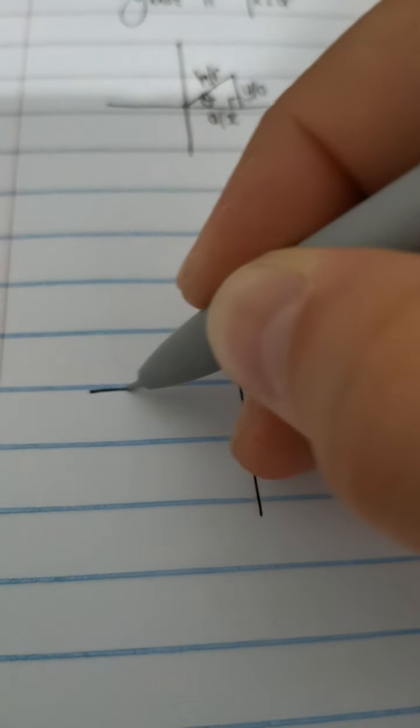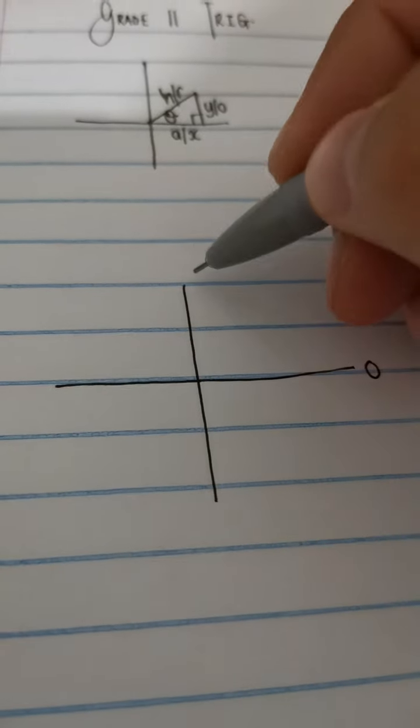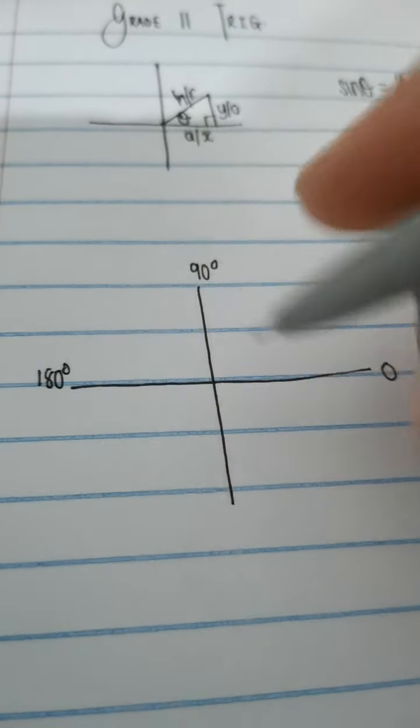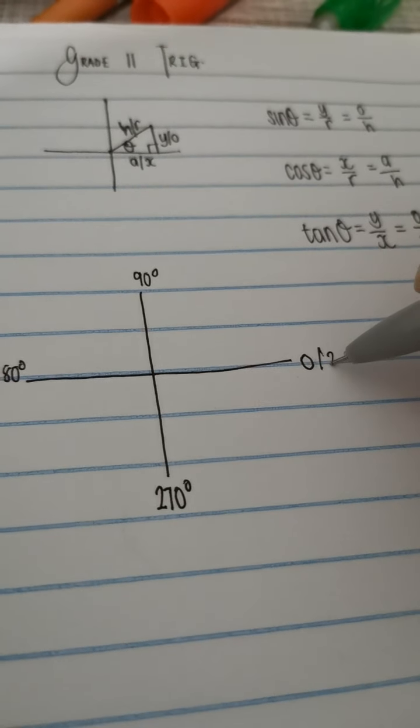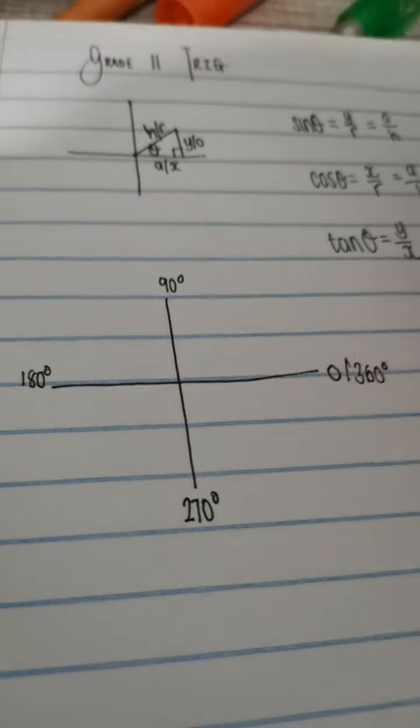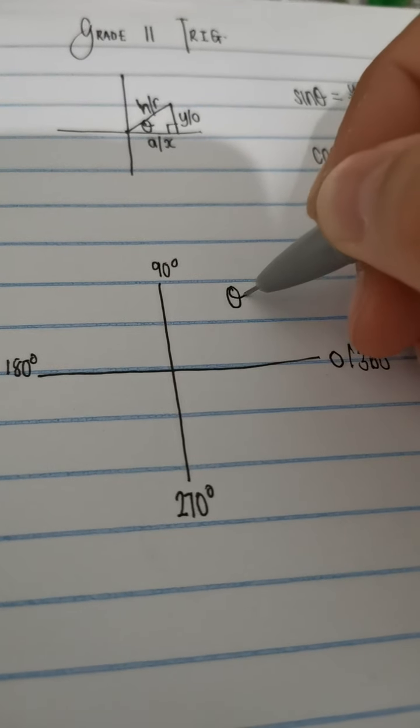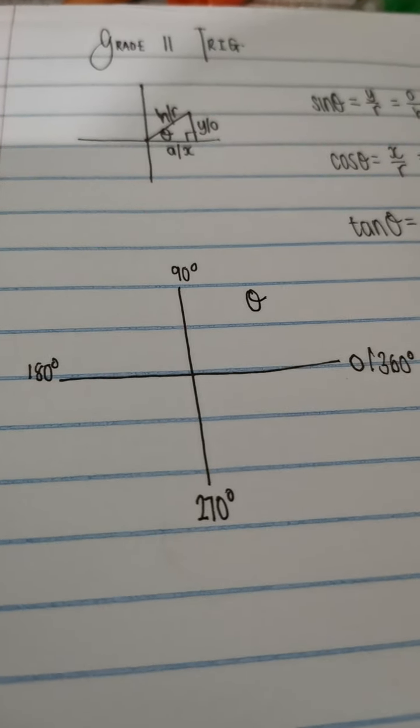What we also learned this year, or what you need to know, is how to reduce something to an acute angle. So this here is 0 degrees, this here would be 90 degrees, 180 degrees, and 270 degrees, and then full circle again would be 360 degrees. In this quadrant over here, it's already an acute angle, so it's theta.